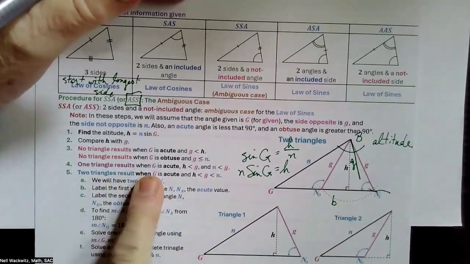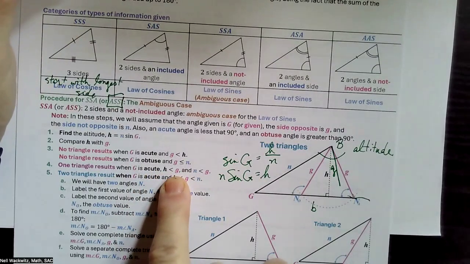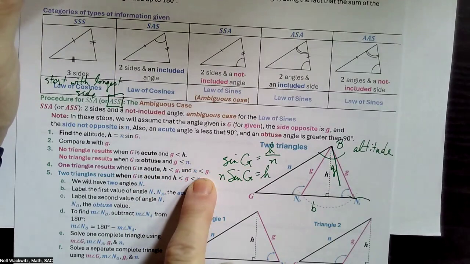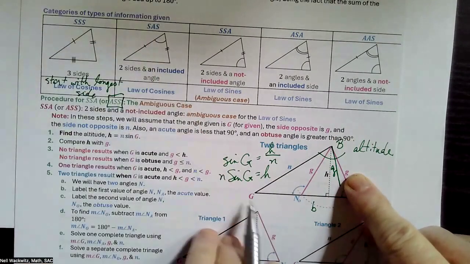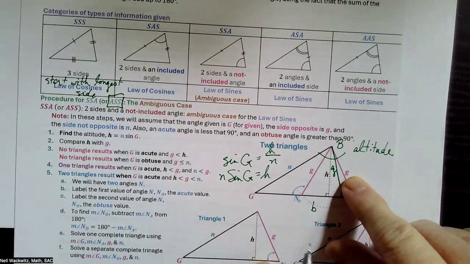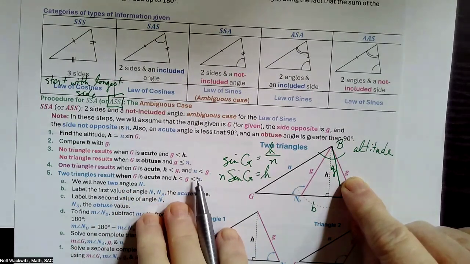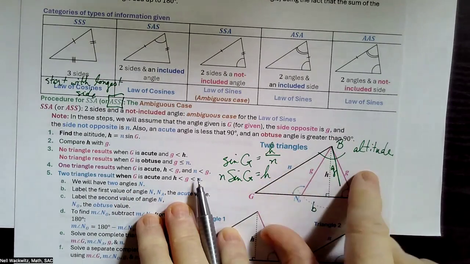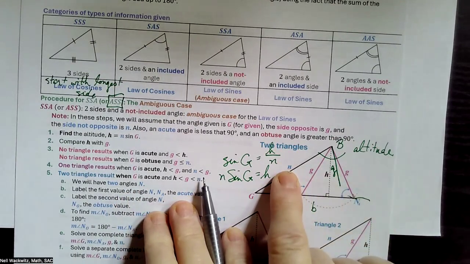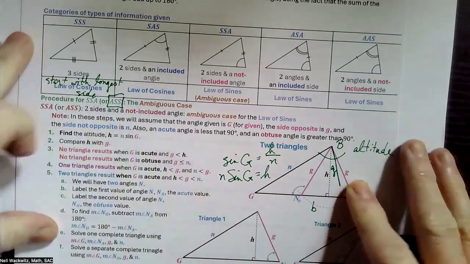One triangle results when G is less than 90 and h is less than g, and that N is less than g. So not only is the altitude less than the opposite of the given angle, but also the given side that is between the given angle and the given side, if it is less than the opposite side, then we'll have only one triangle.